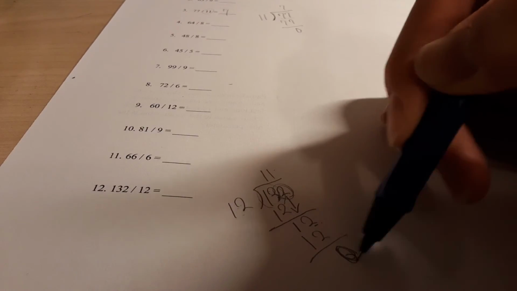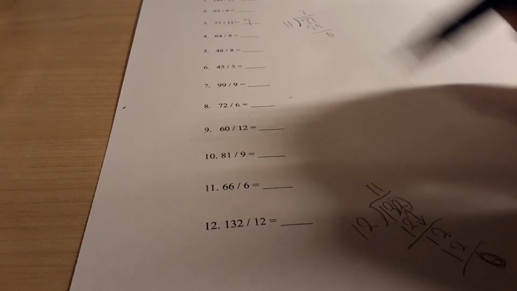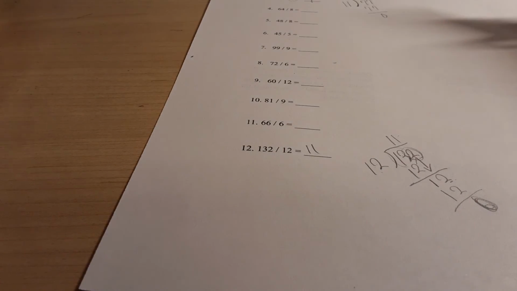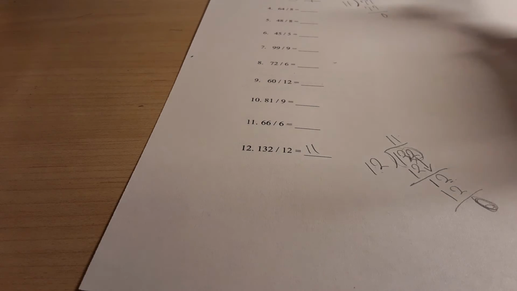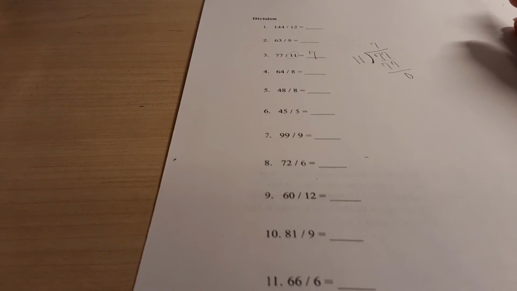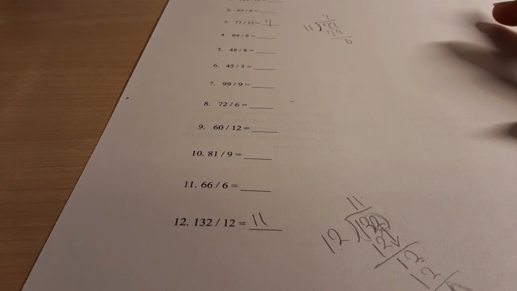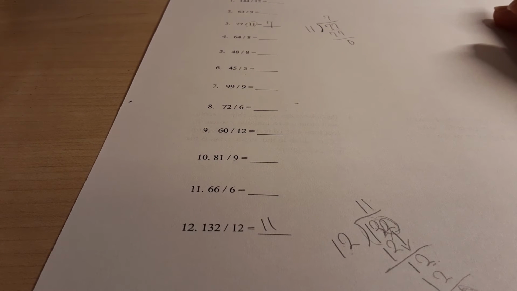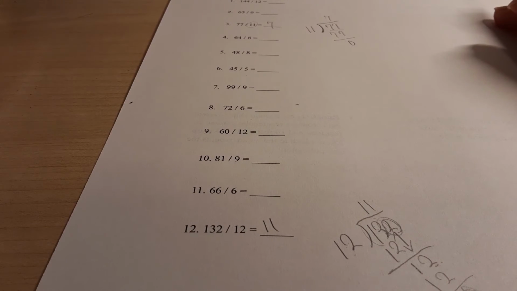This is a 0, not a 6. And yeah, 0, like this. And the answer is 11. We get 11. And this is the whole division. It's pretty easy, but the numbers are going to get harder later in the year.